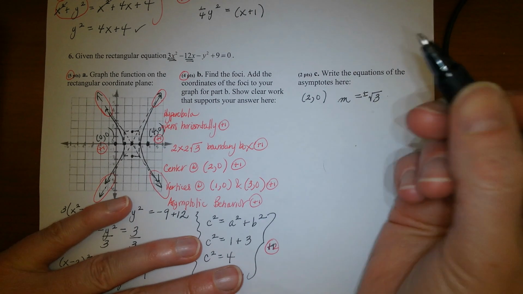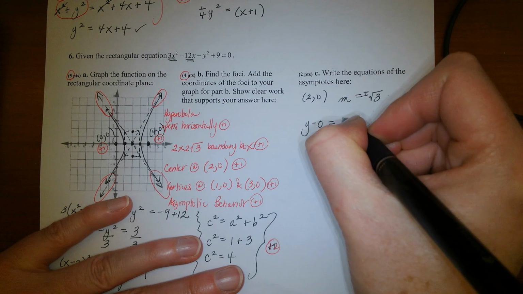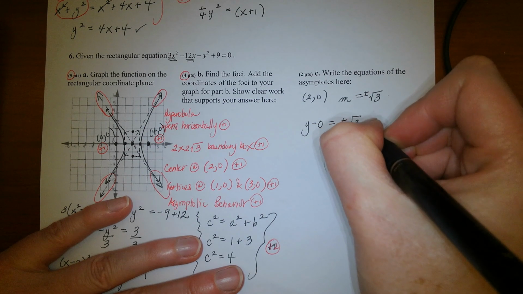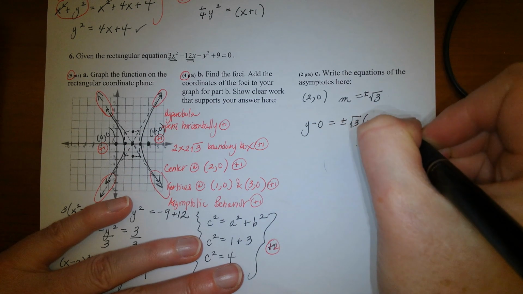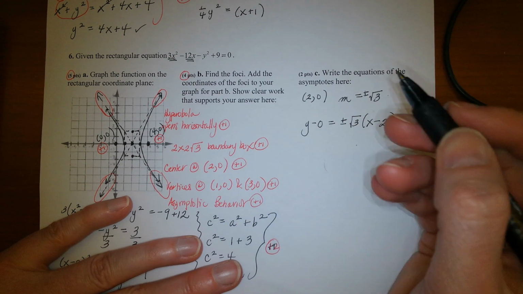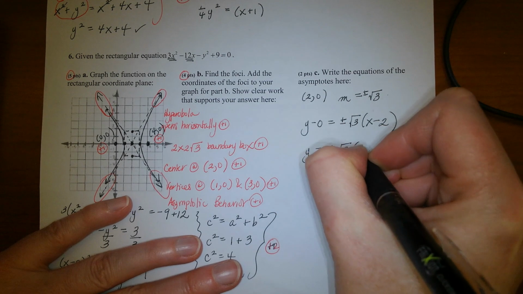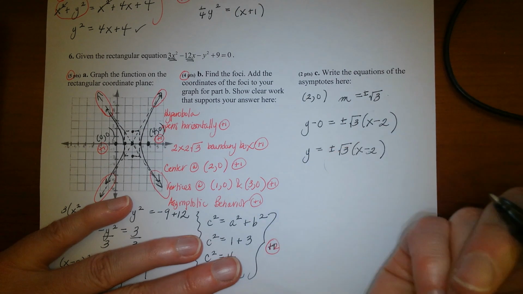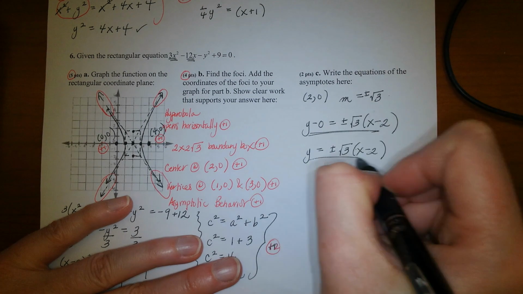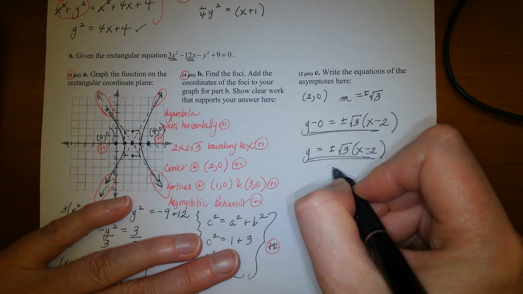Now use point slope. So we'd have y minus 0, or just y, equals your slopes times (x minus 2). So anything equivalent to that. Y minus 0, of course, is just y. Like so. So either of these would be fine. If you chose to distribute the square root 3 in, that's where things can get a little complicated.